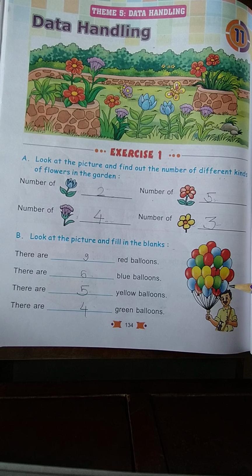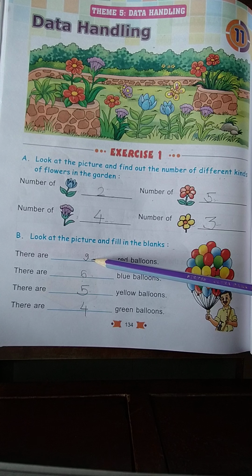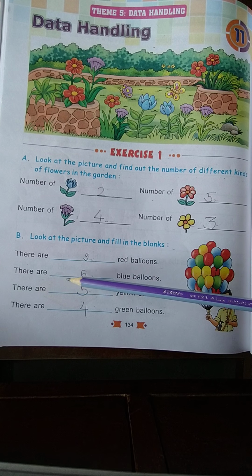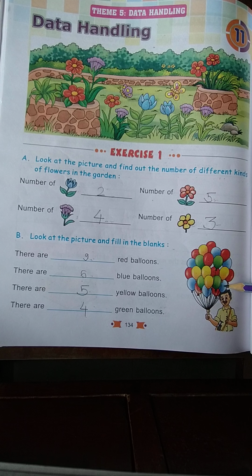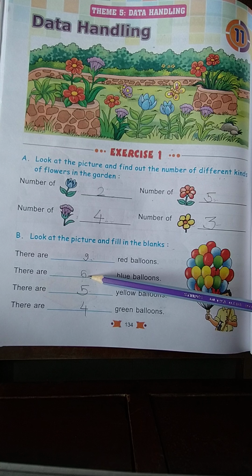So count the red balloons. 1, 2, 3, 4, 5, 6, 7, 8 and 9. There are 9 red balloons. So write down here number 9. Okay. Then next, there are dash blue balloons. So how many blue balloons are in this picture? Let's count. 1, 2, 3, 4, 5, 6. There are 6 blue balloons. So write down number 6 here.